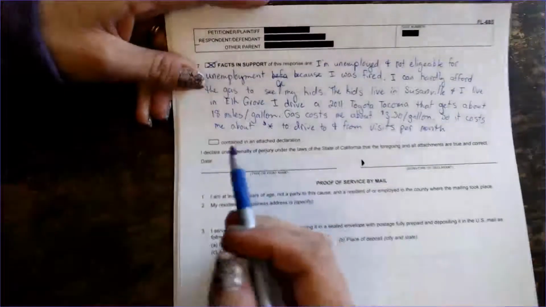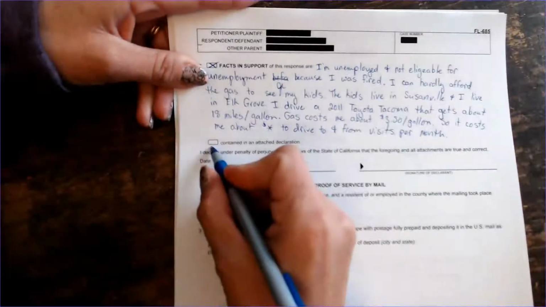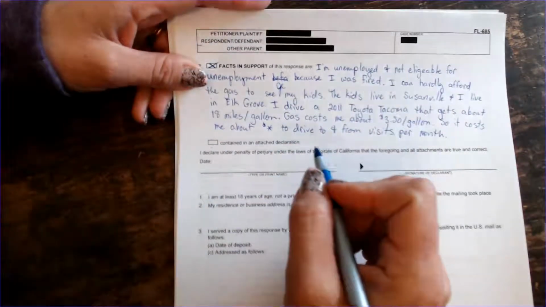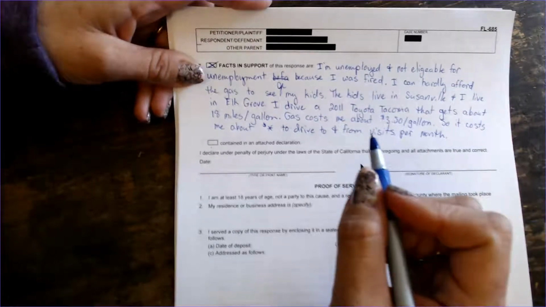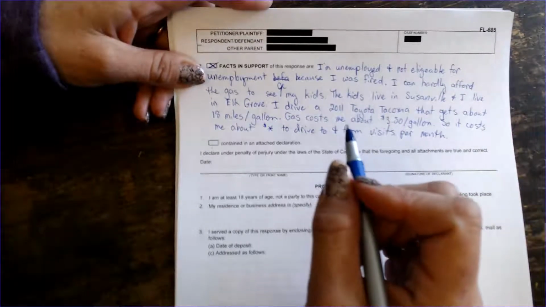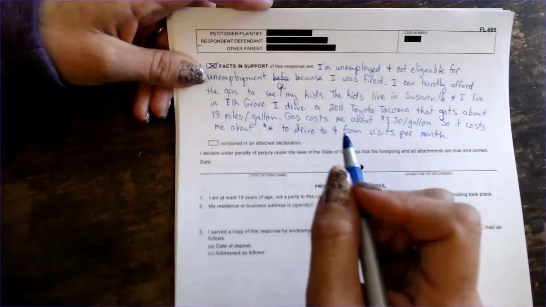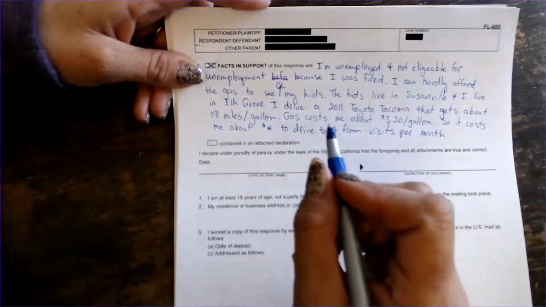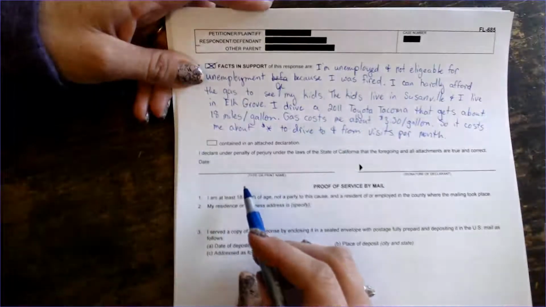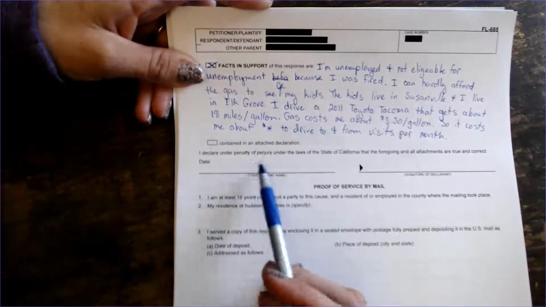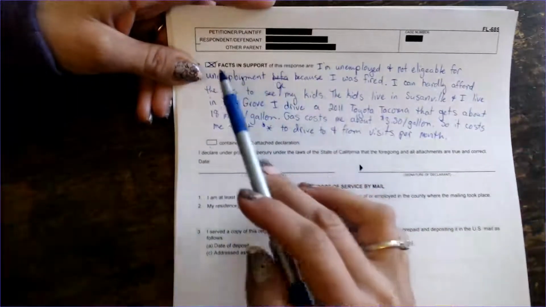Okay, and then if you need more room, then you would check there, and then you would get another sheet of paper. You can use binder paper, you can use computer paper, you can use a Judicial Council form specifically intended for the purpose. I see a lot of people use binder paper. You're just going to grab that other sheet of paper and you're going to make sure that you write at the top that this is a continuation of the facts in support of the response to the governmental notice of motion, and then you'll just keep writing.